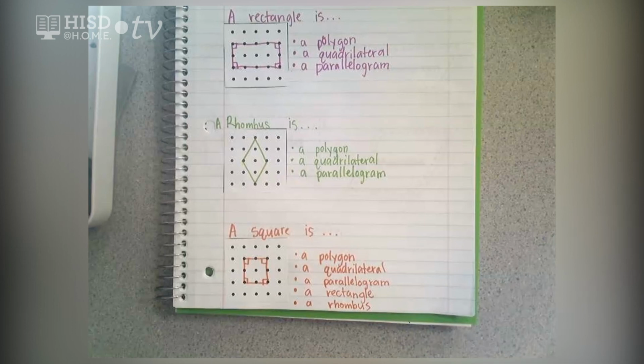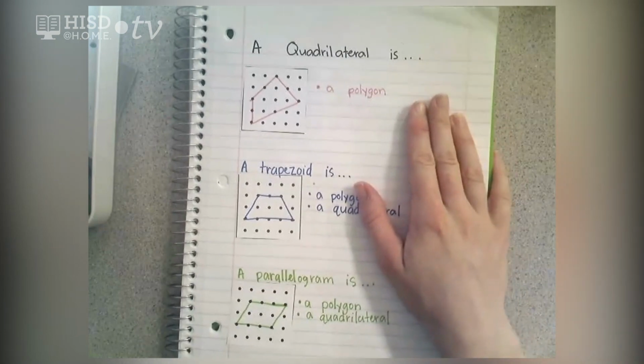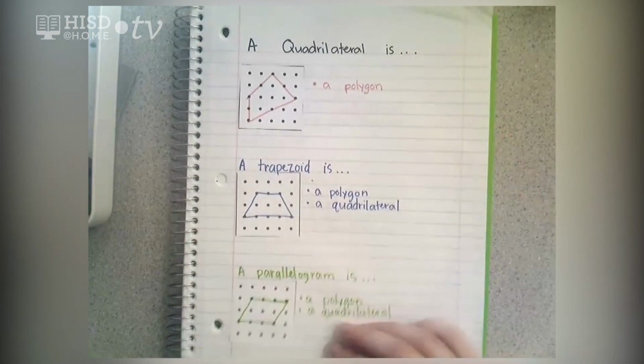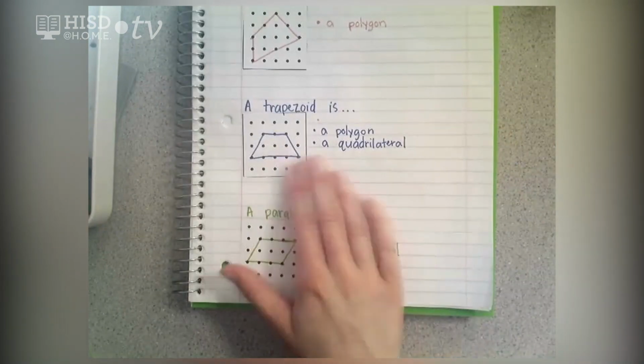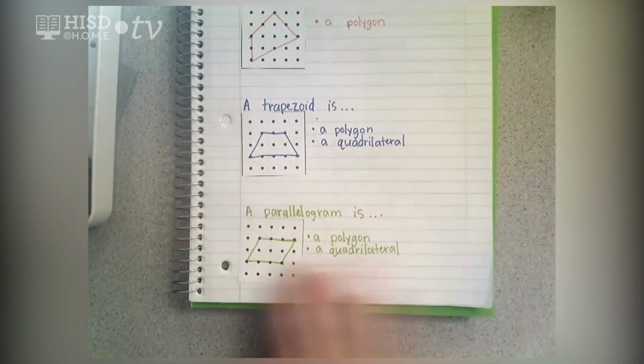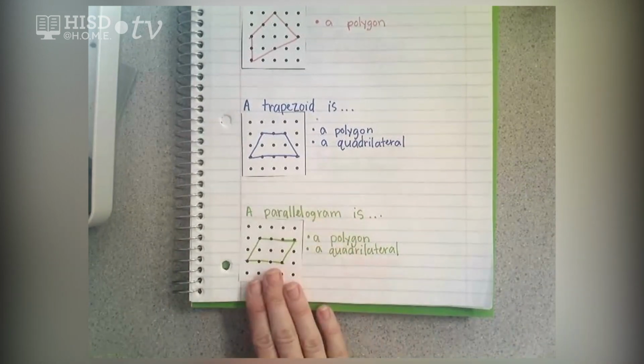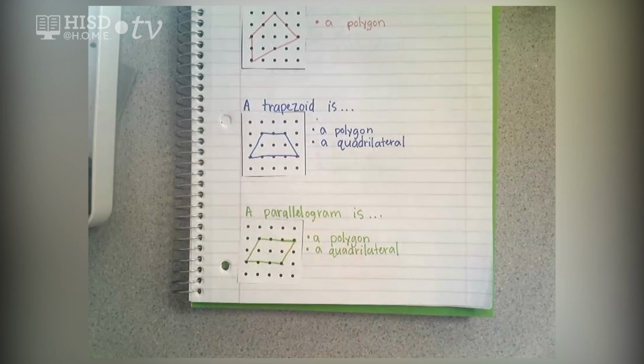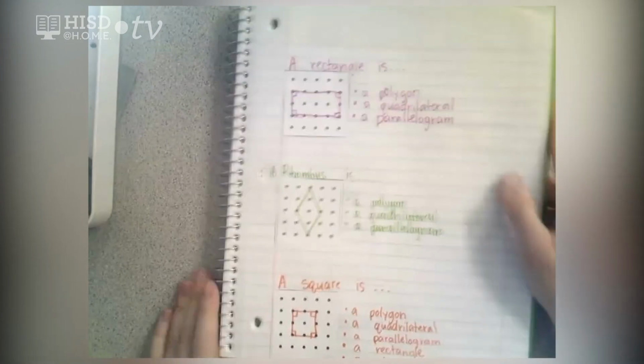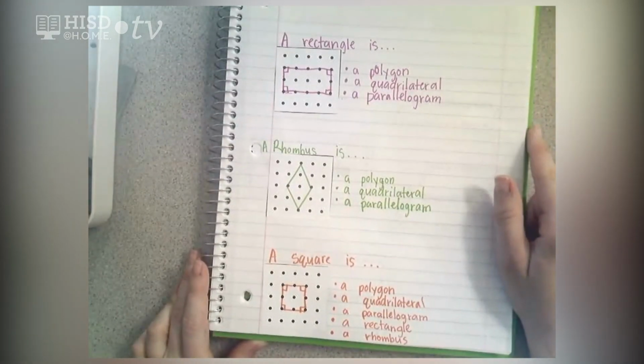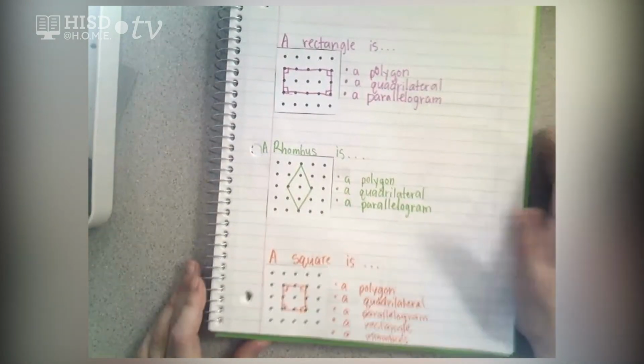So let's go over the different figures we went through today. We started with just a very generic, unspecific quadrilateral. Then we went specifically into the different quadrilaterals with our trapezoid, 1 set of parallel lines, parallelogram, 2 sets of parallel lines, rectangle also has 2 sets of parallel lines, but all 4 corners are the same size, or all 4 angles, or all 4 vertices.